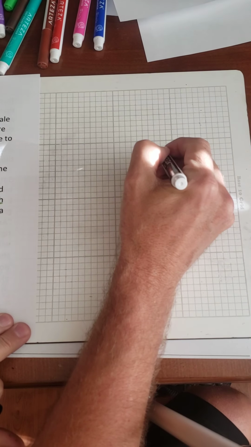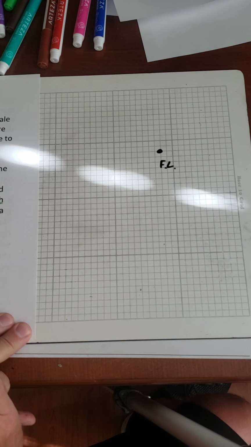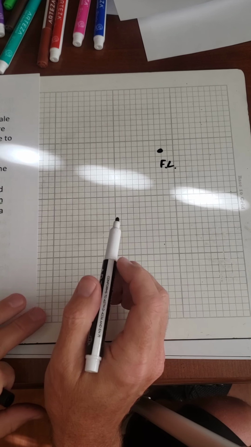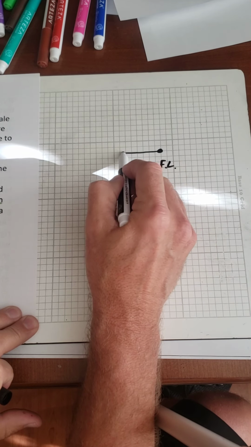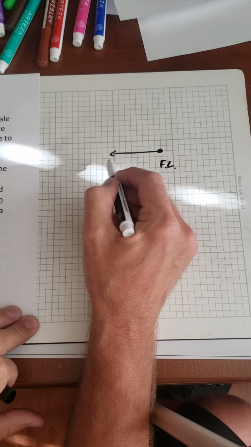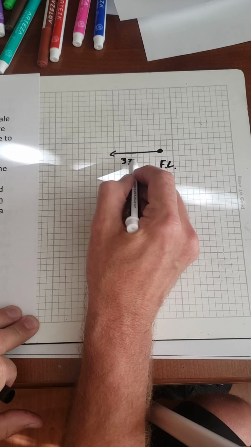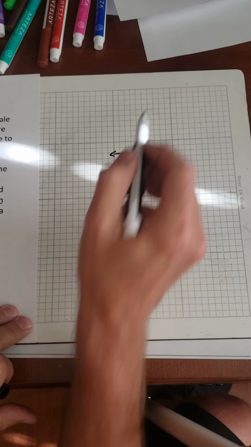Okay, so here is Fort Lauderdale. Okay, there's Fort Lauderdale. And one genius went west. Okay, so if I'm at Fort Lauderdale here, then west has to be that direction, like that. And he or she, because I don't say if it's he or she, went west 330 miles. Okay, the other genius went north.